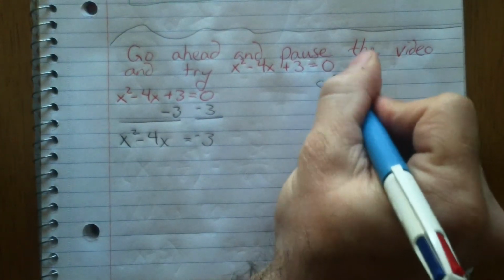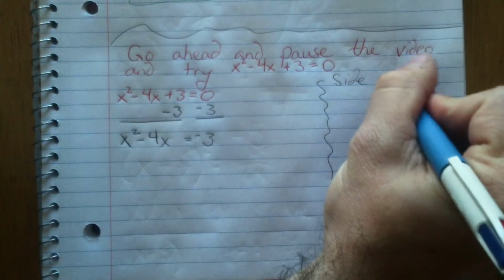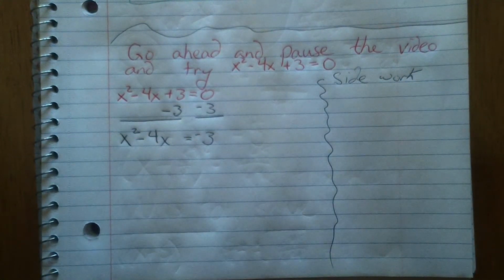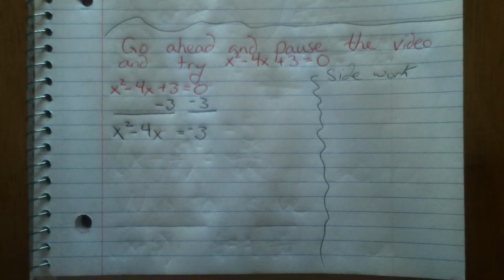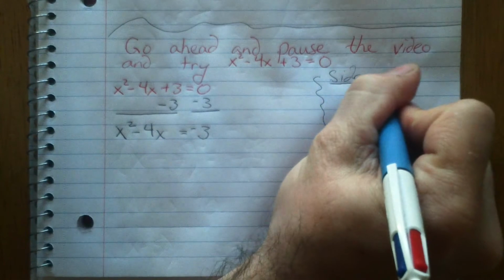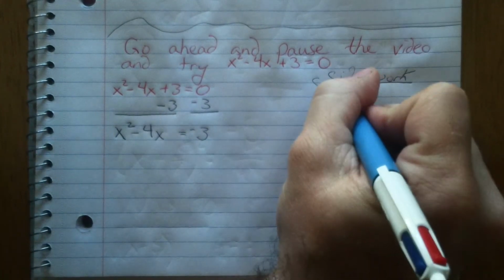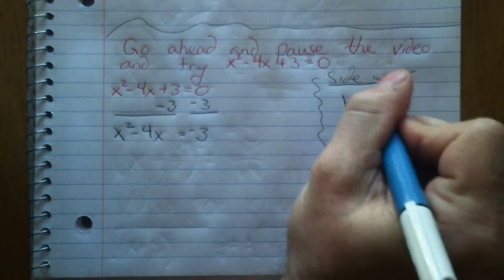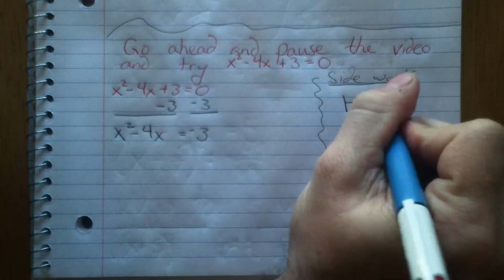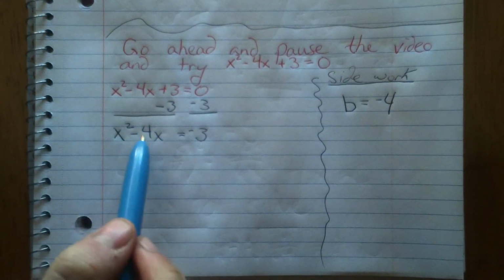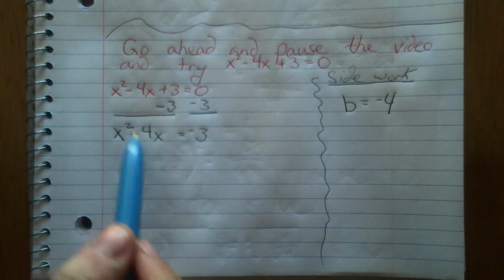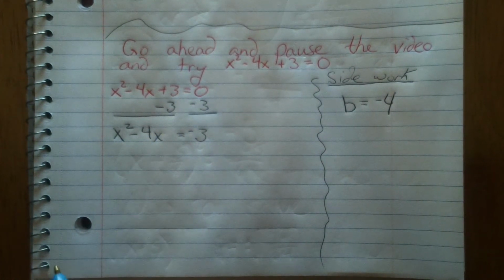I always like to identify that I'm doing some side work, so I'll just say side work here. I'm going to take my b, which after dividing by a left us with negative 4. So our new b is the same as our old b, and that makes this problem a little bit easier.